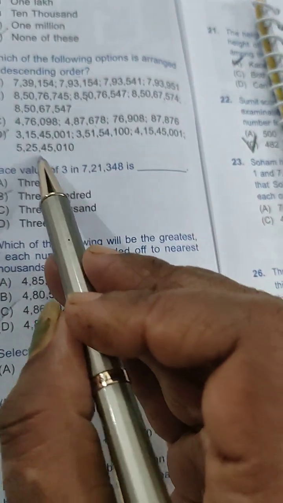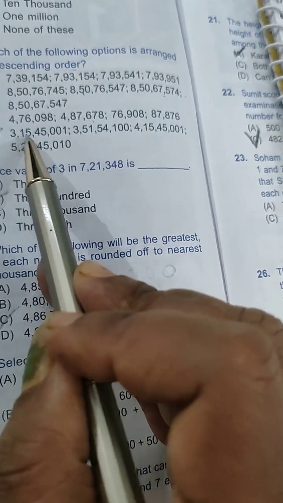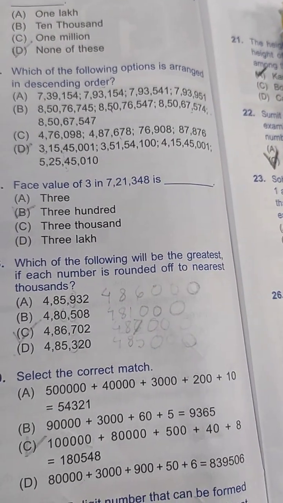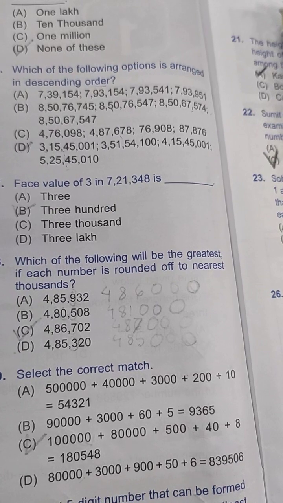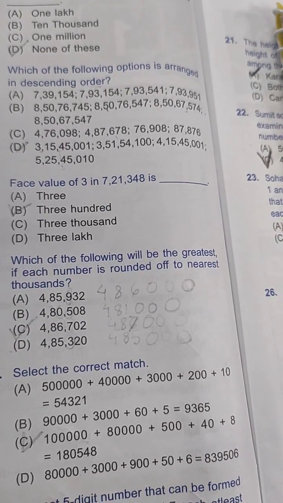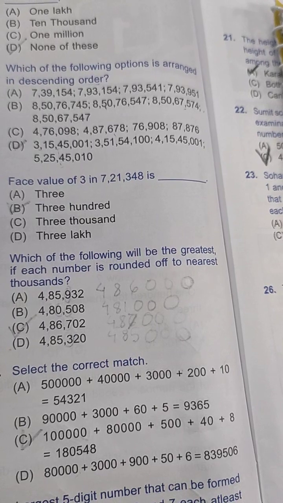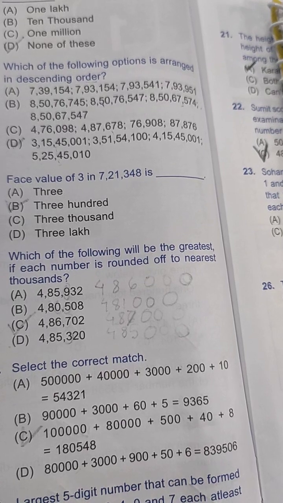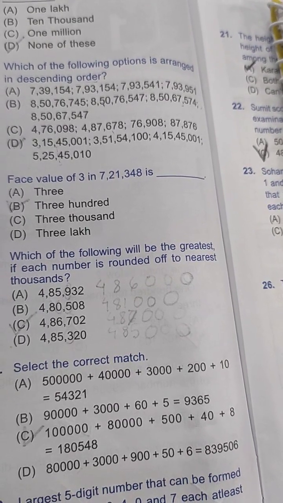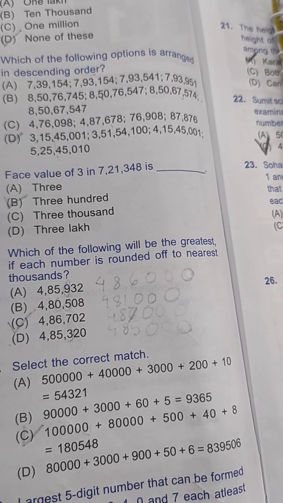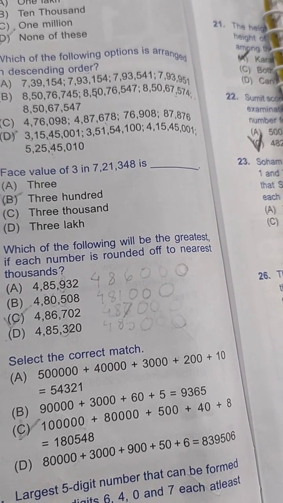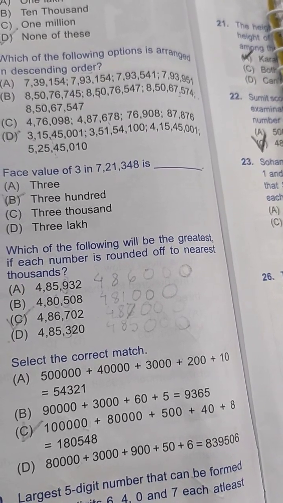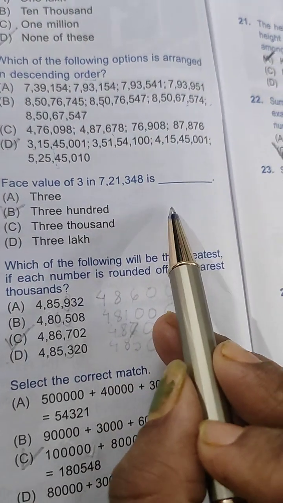In the fourth option we have 3 billion 15 million 45,001. The next number we have is 3 billion 51 million 54,100.